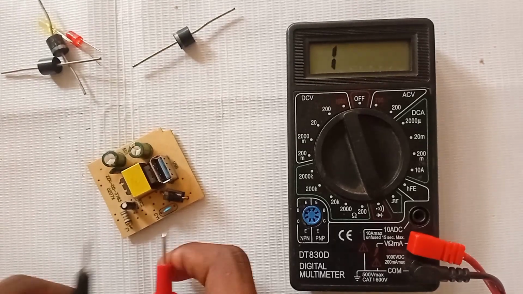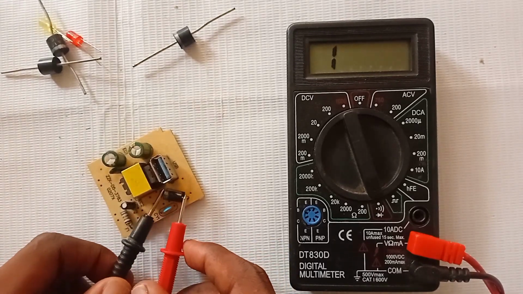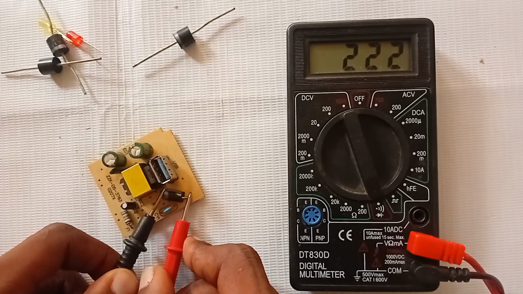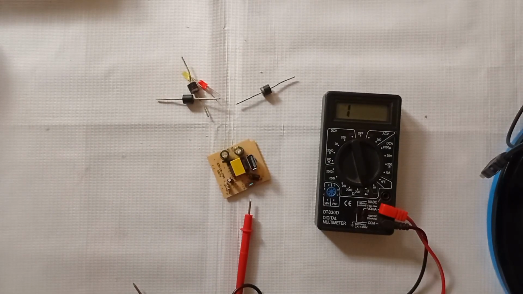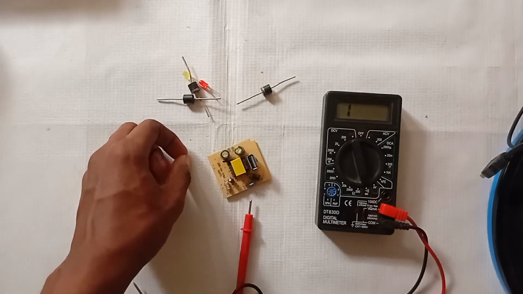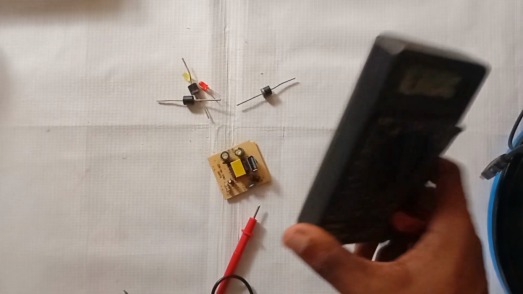Have you ever tested a diode on the circuit board and wondered if this diode is still good or already bad? Or maybe your device is not powering on and you suspect the diode might be faulty. In this video, I'll show you step by step how to test or measure a diode using this digital multimeter the correct way.